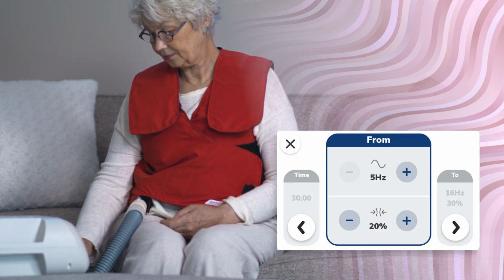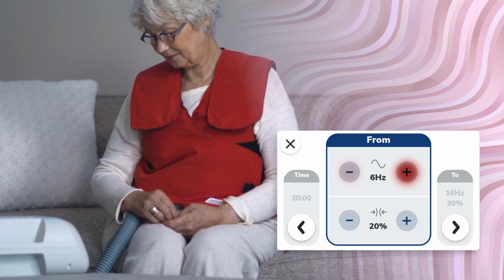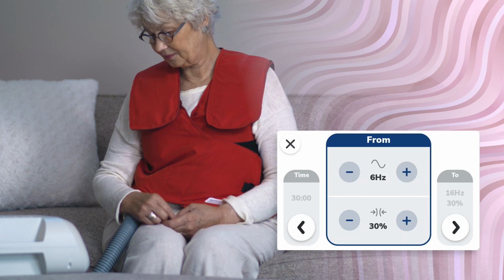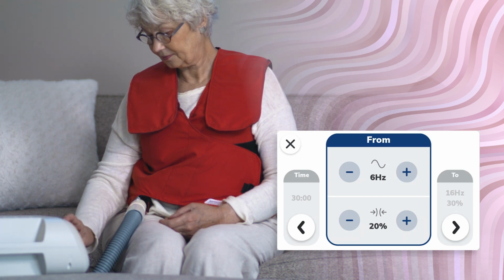The From setting will determine what frequency and pressure setting the therapy will begin ramping. Adjust the From frequency by tapping on the plus and minus buttons to the left or right of the frequency display. Frequency can be adjusted in 1 Hz increments from 5 to 20 Hz.